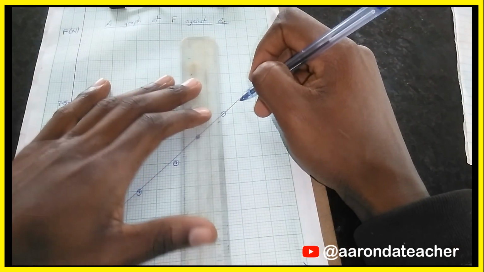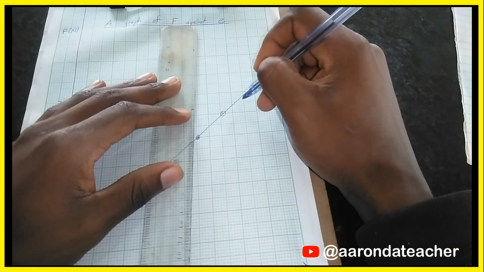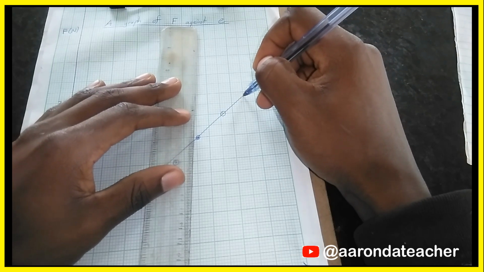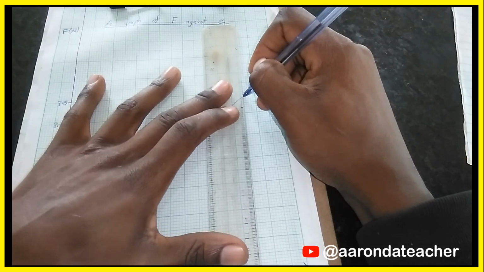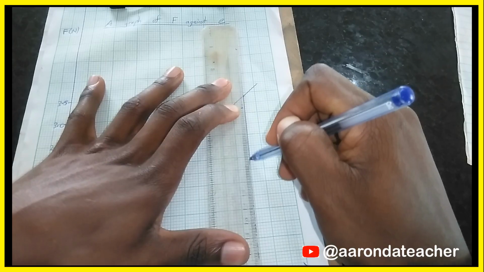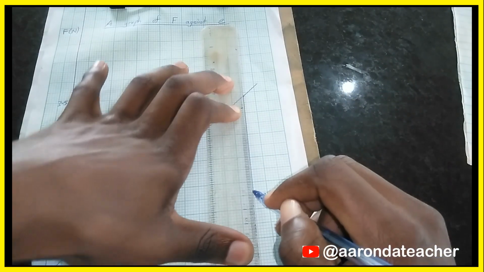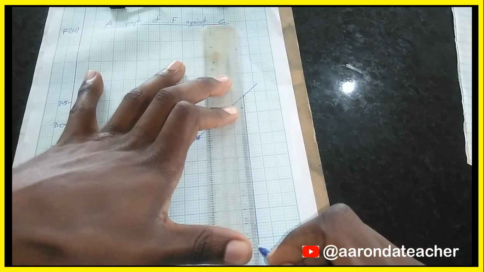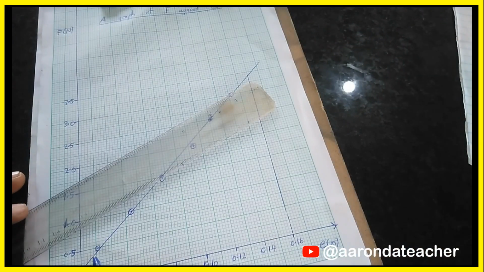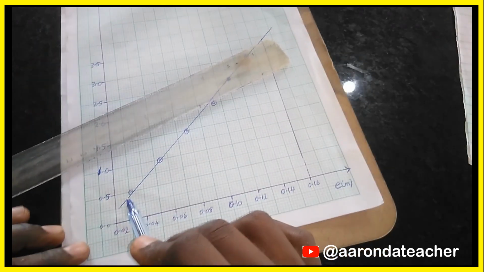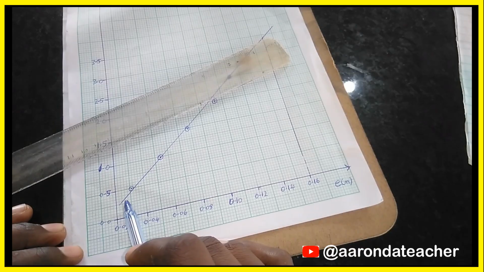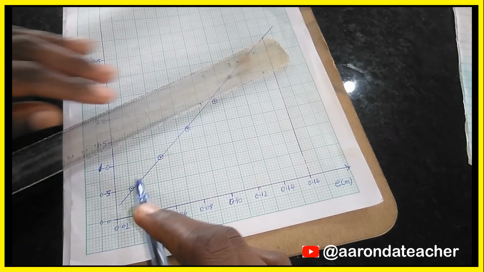I can choose to take this one here. Let me take this. So I draw the triangle from here, and I dot it downwards. Then also do the same. I come and look at this other point outside here. You realize it is coinciding at this point here.